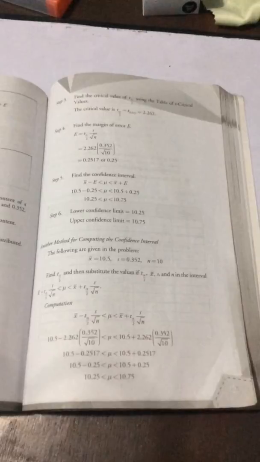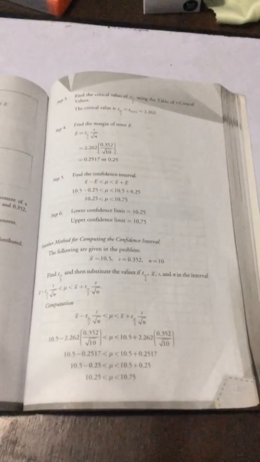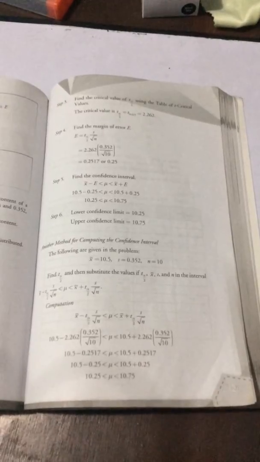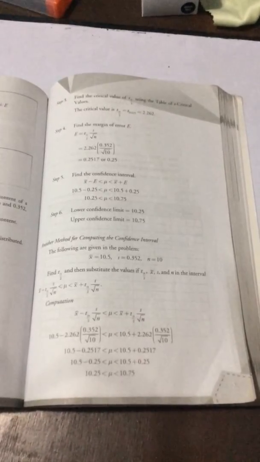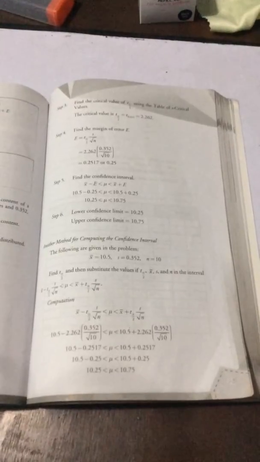Then find the margin of error. For the margin of error, we're going to have E is equal to t of alpha over 2 times s over square root of n. We just need to substitute the value of t of alpha over 2, which is 2.262, and the standard deviation given from the problem, times the quantity of 0.352 over the square root of n, which is 10. So for the margin of error, we have E is equal to 0.2517 or 0.25.